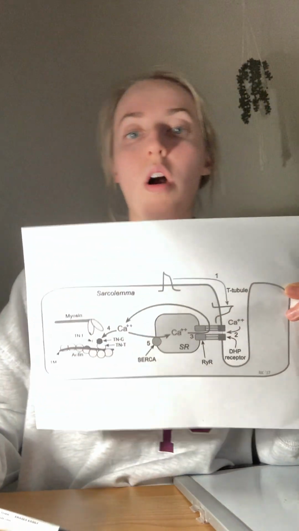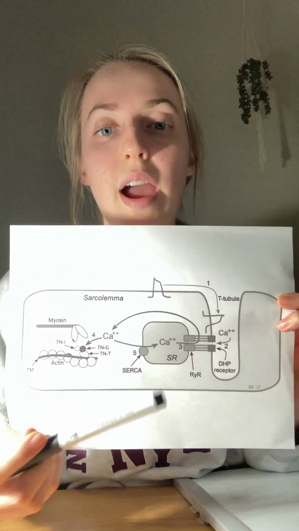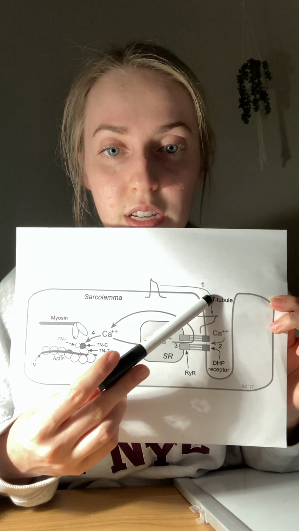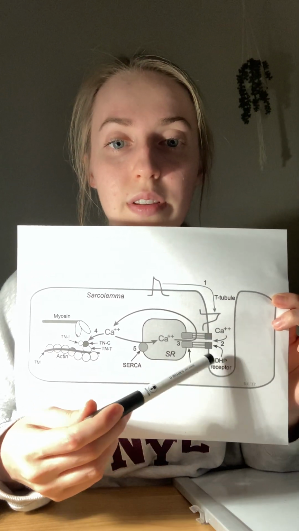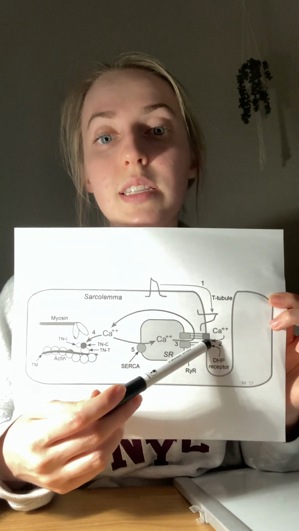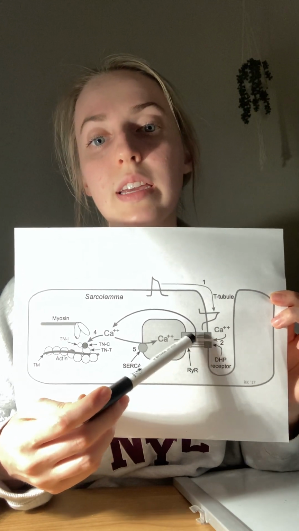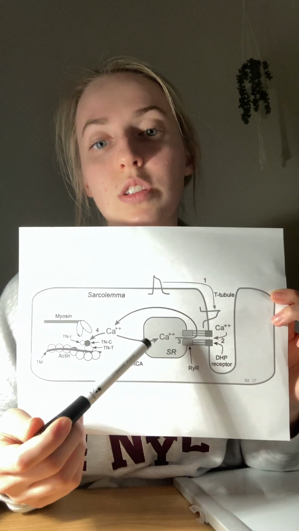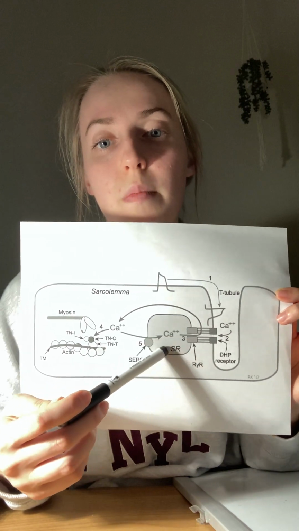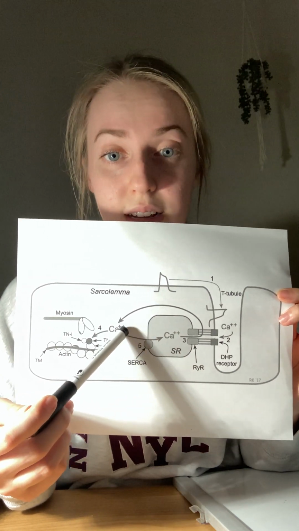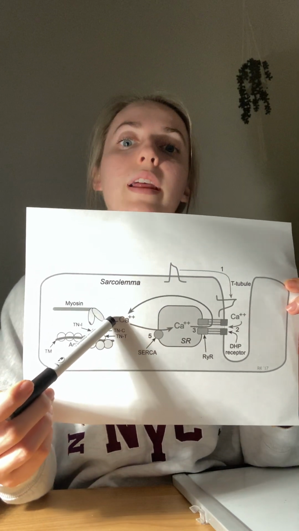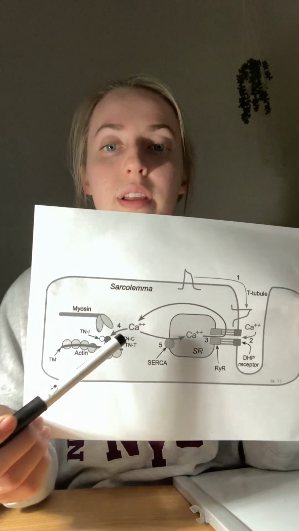So we're going to walk through this. I have calcium, and it's going to be coming down the T-tubule. It's going to enter through calcium gates, and go across these little feet into our sarcoplasmic reticulum. So calcium enters the SR, and then it's going to exit the SR, where it attaches to troponin C.